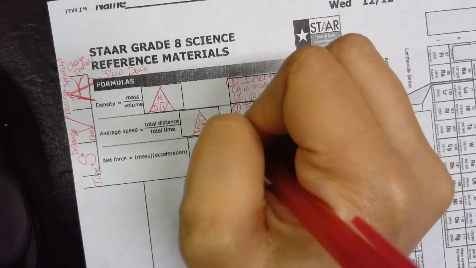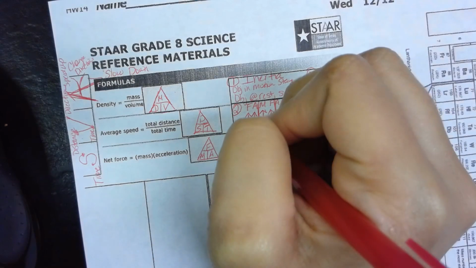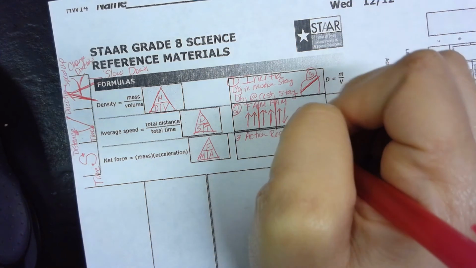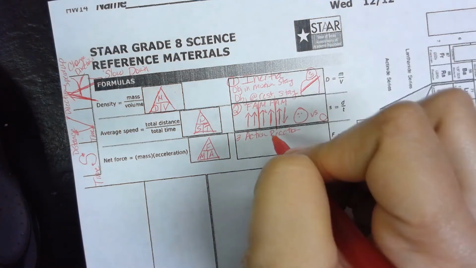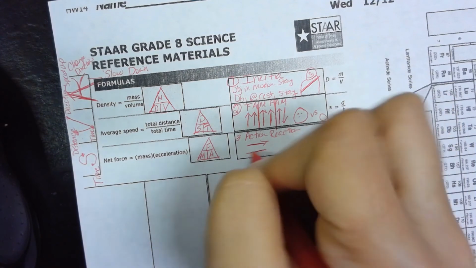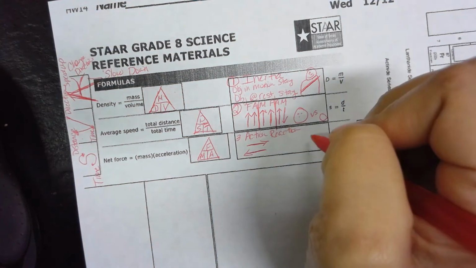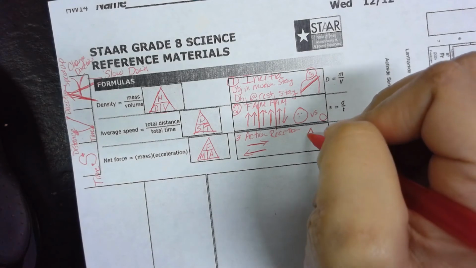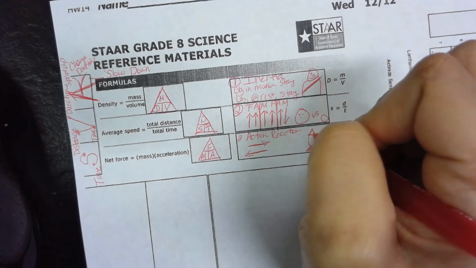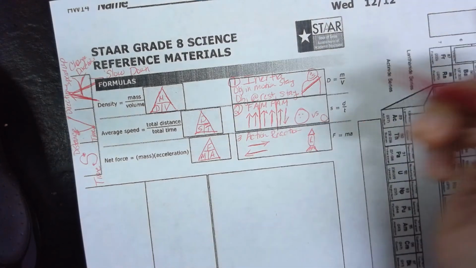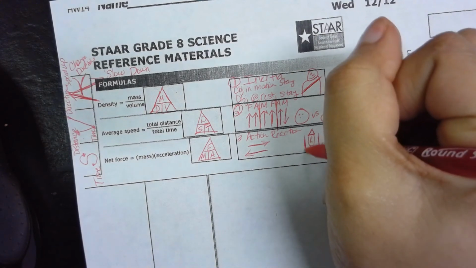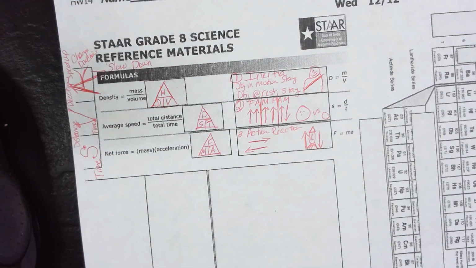Okay. Now, next is Newton's third law, which is action reaction. And this one says for every action, there's an equal but opposite reaction. And of course, we know that our symbol for that is our rocket ship. R for rocket. Remember, it applies a force and then it gives an equal but opposite force.